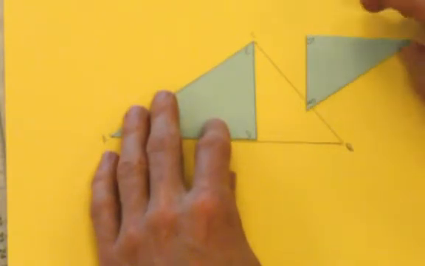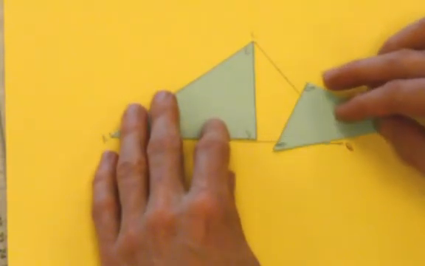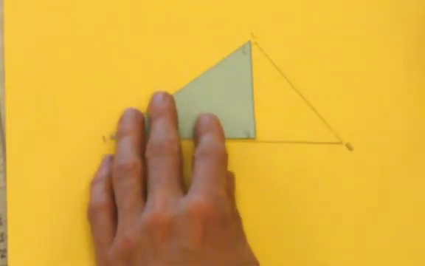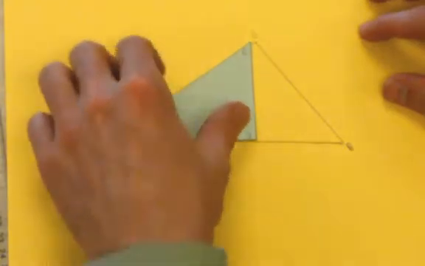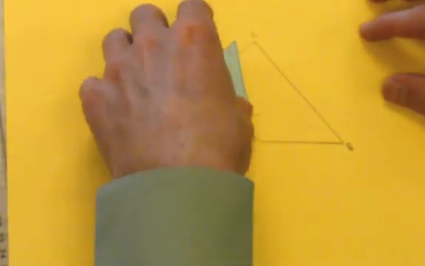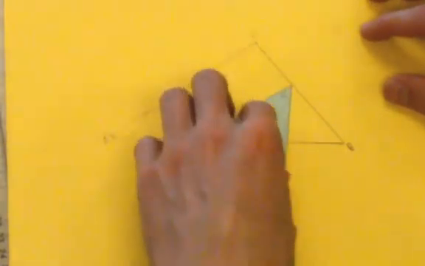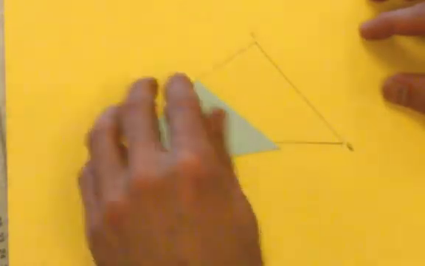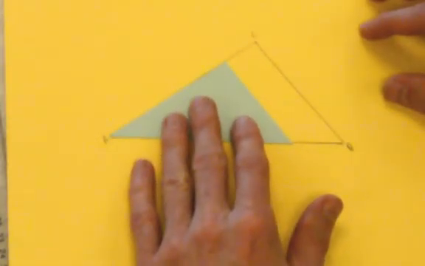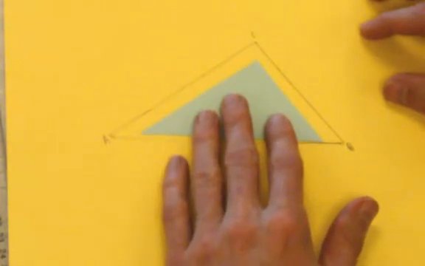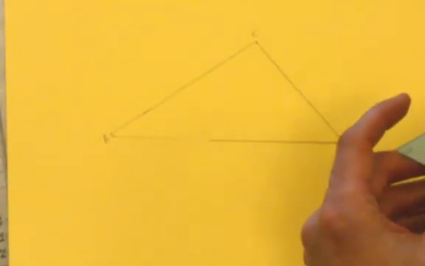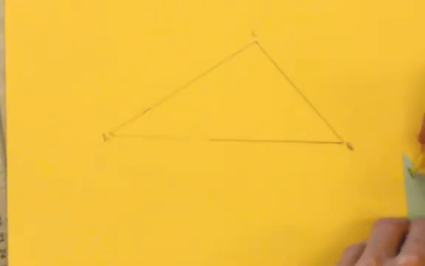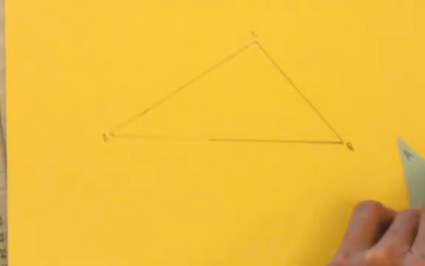Okay, now it looks like I'm going to have to do a reflection. Let's just deal with this medium-sized triangle. So I'm going to flip the triangle over, and look at what happens. See how you have similar triangles here? And let me label these points on the other side. This is A, C, and D.